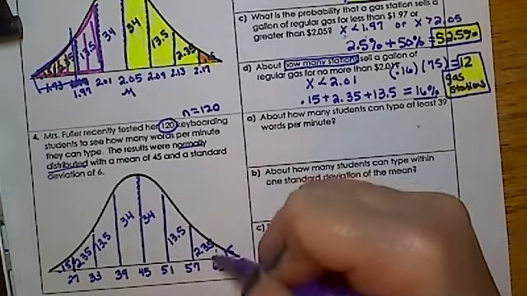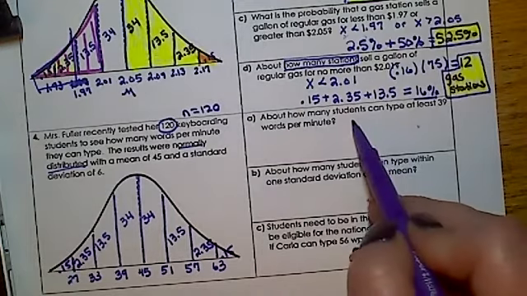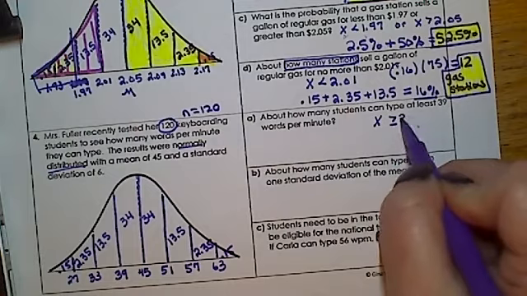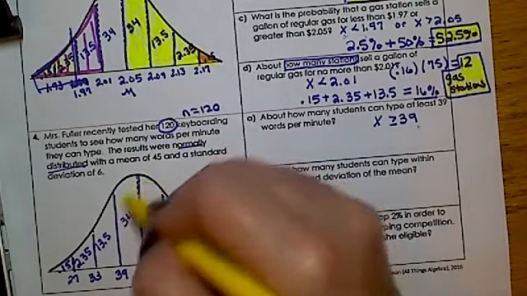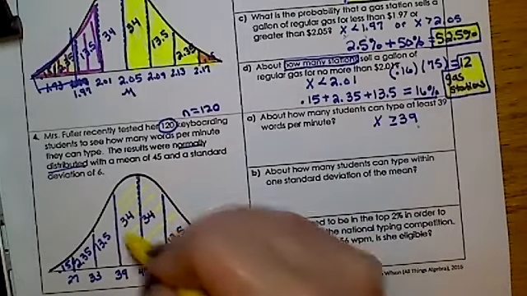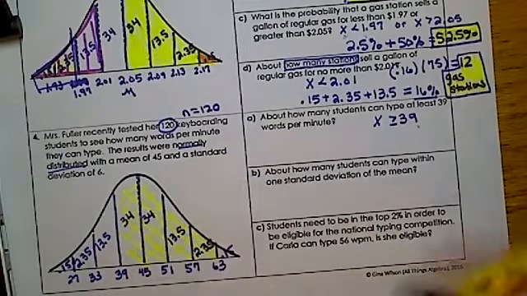And now if you want to pause and try to answer the questions. How many students can type at least 39 words a minute? So here's my 39 and above. So we're going to add up all that.